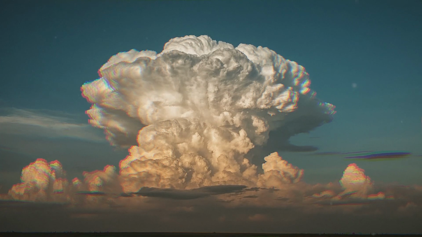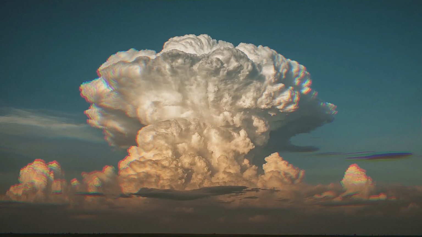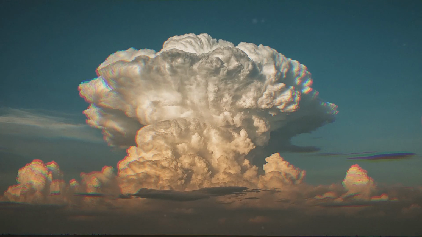This is why a cloud can drift above us without falling all at once, while still carrying enough moisture to one day become rain.